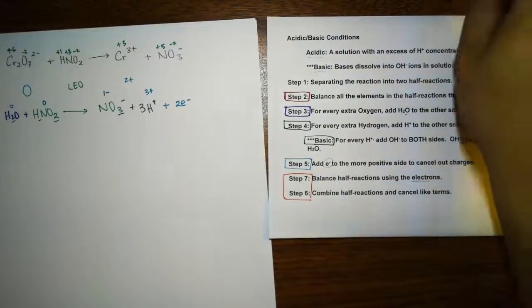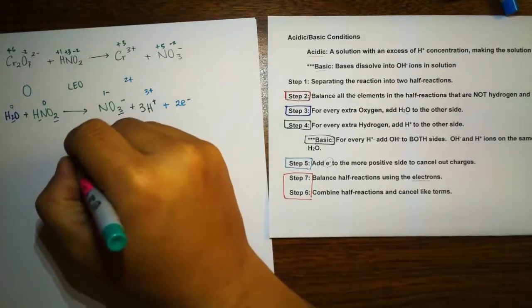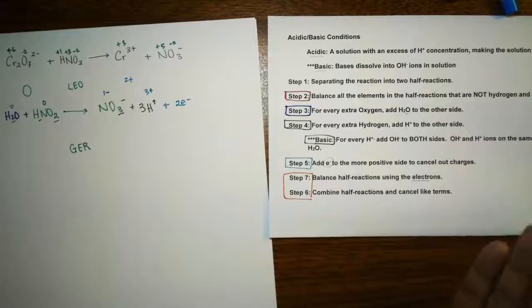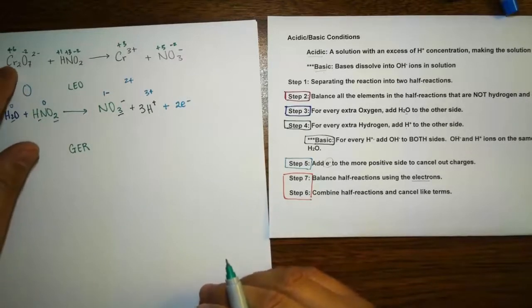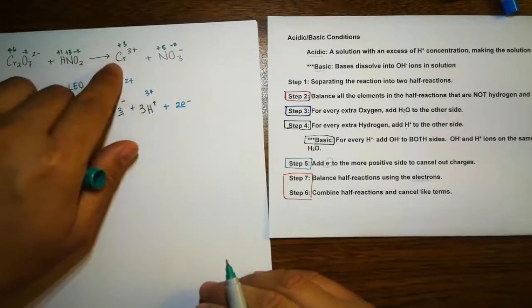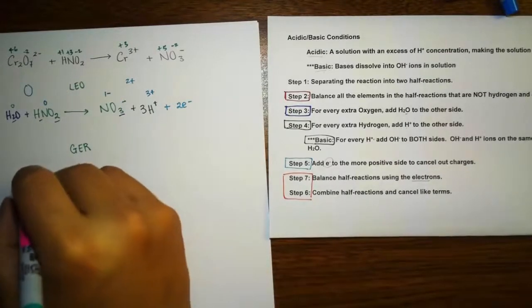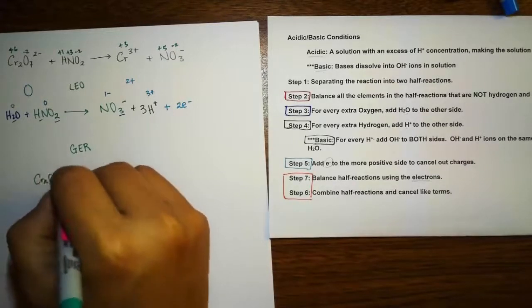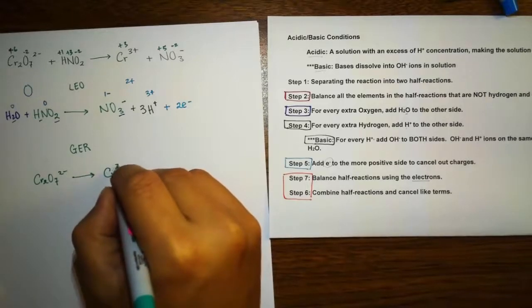Now let's go back and look at the GER part, which is the reduction part. For the reduction in this case, it's going to become more negative. And which one becomes more negative? Let's go back and look. Here we have plus 6. Oh, and here we have plus 3. There you go, it becomes more negative. That's easy. So we have GER, which in this case is Cr2O7 2 minus, and that's going to Cr3 plus.